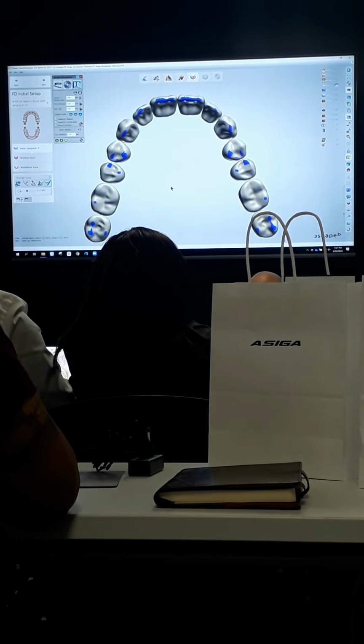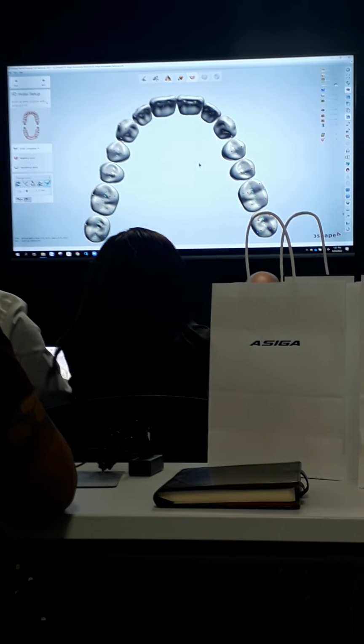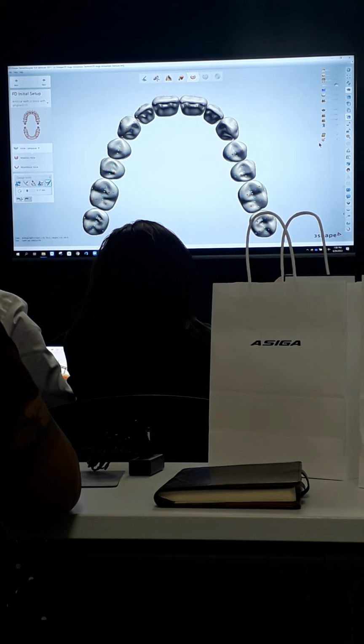Another way that you can check your centric contacts and just your contacts at rest. So, have any of you used our software to design with carded teeth? Just designing a digital base using existing denture teeth. Has anyone done that? Show of hands.